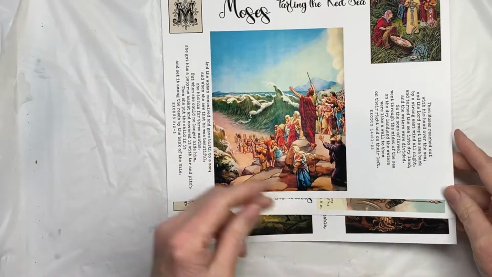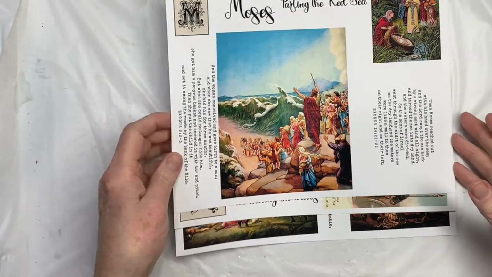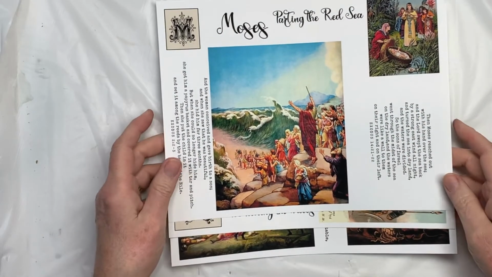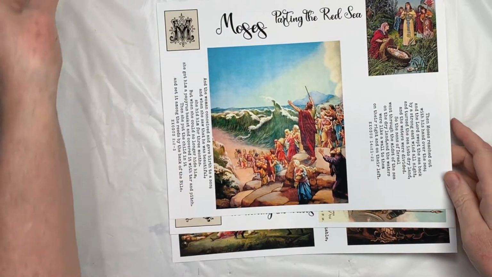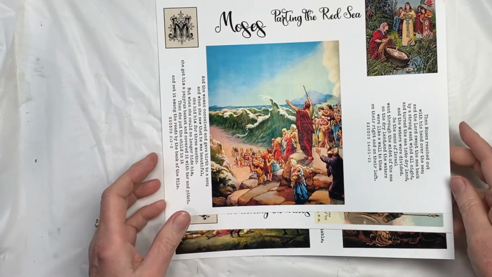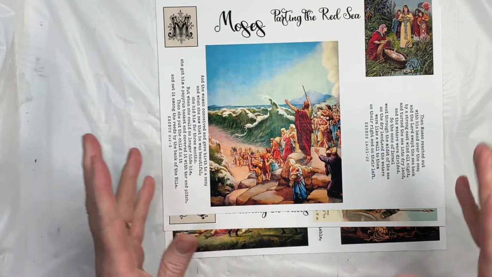So MNOP. This was a little bit more difficult, for me anyway, finding things, narrowing down, just everything.